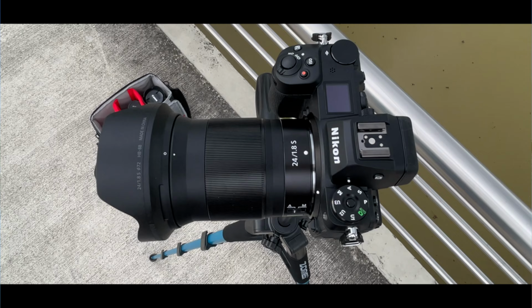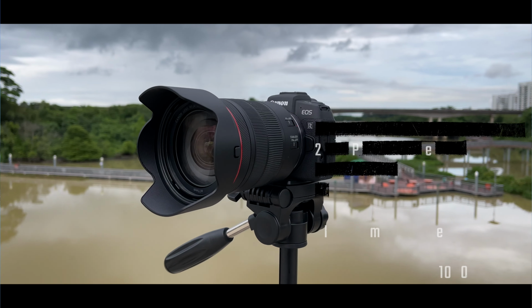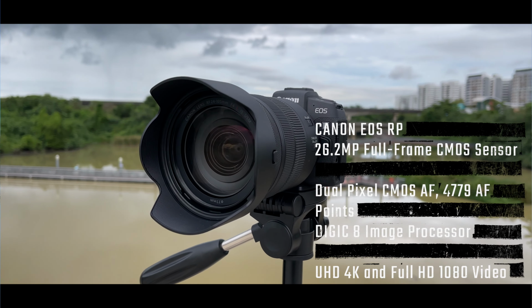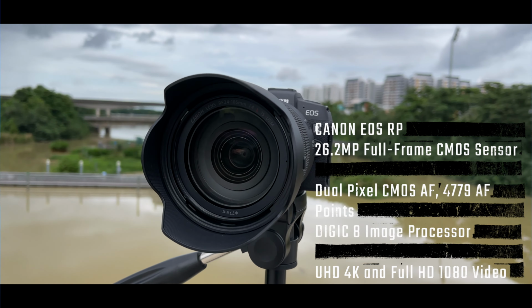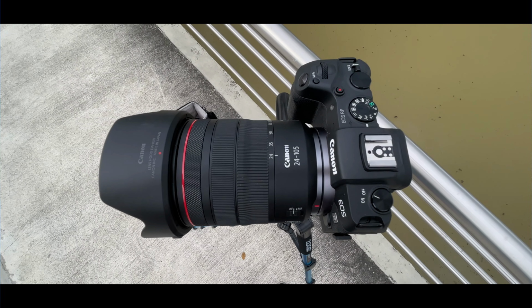Second of all, also a full-frame camera, the Canon EOS RP, an entry-level full-frame camera, which is the cheapest in the market, but the lens it's using is really good. It is the RF 24 to 105mm f4 lens, a pretty expensive lens.